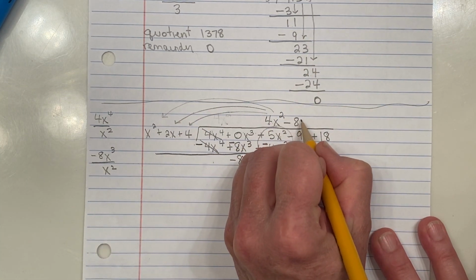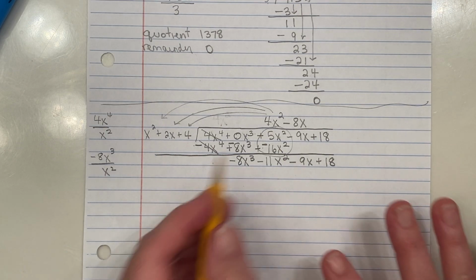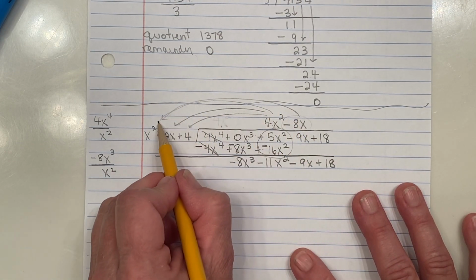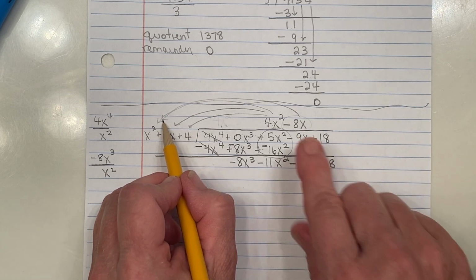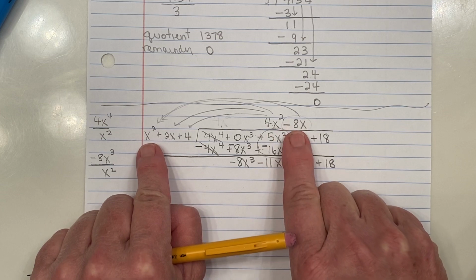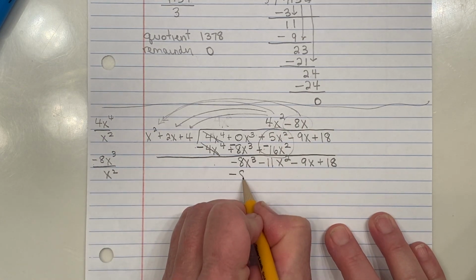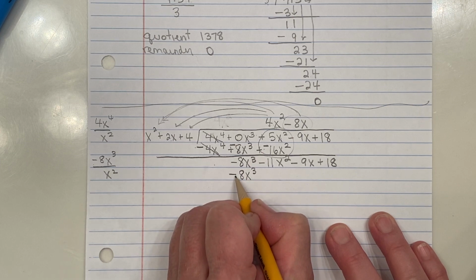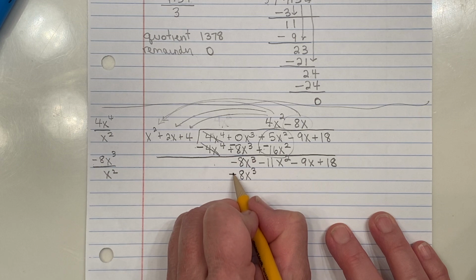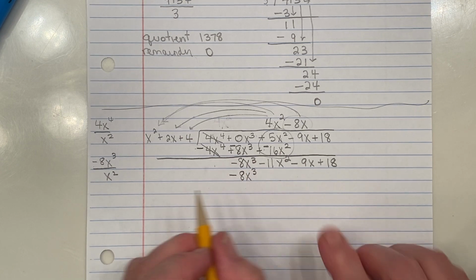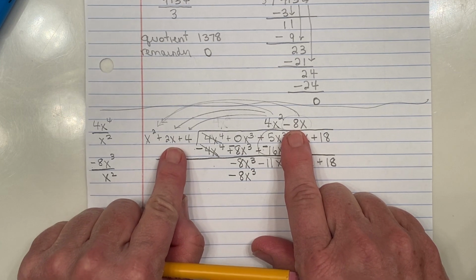So negative 8x. So now I go back and multiply negative 8x into all three of these terms over here. So negative 8x times x squared gives negative 8x cubed. Notice they have the same sign because I haven't subtracted yet to change this sign. Once I do subtract and this becomes a positive term, when I add down, these will cancel to 0.